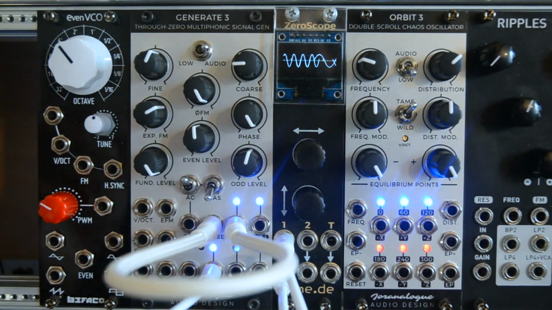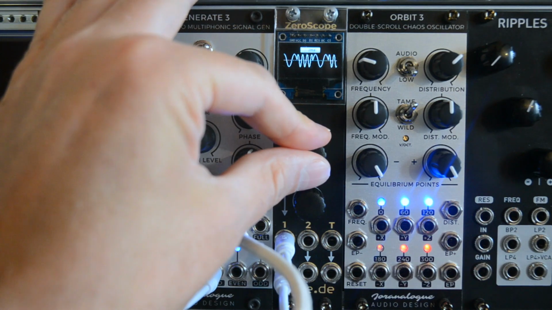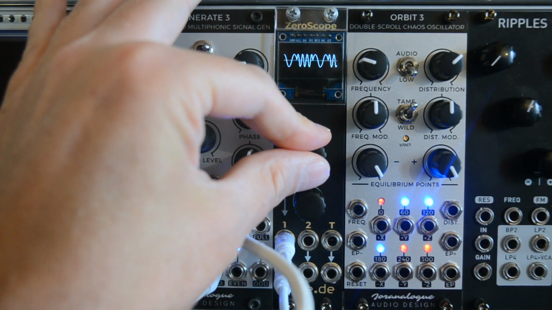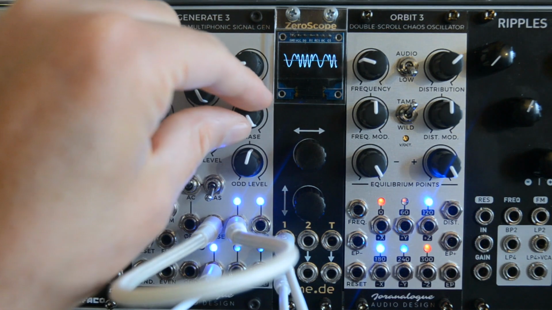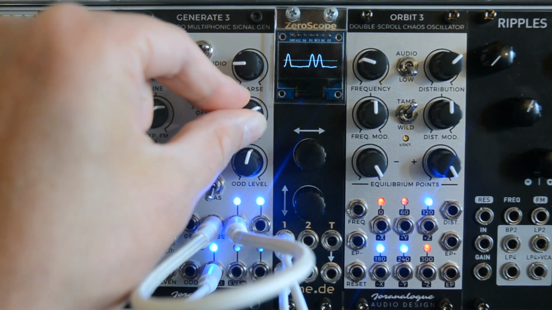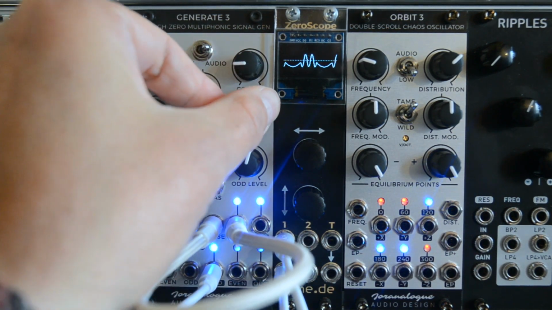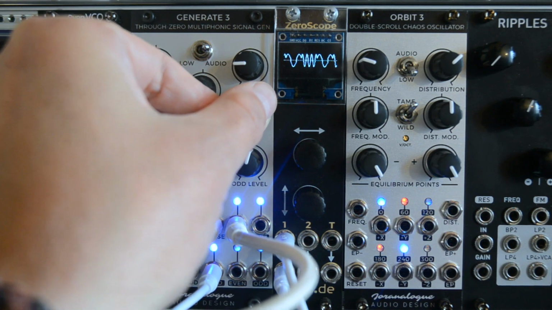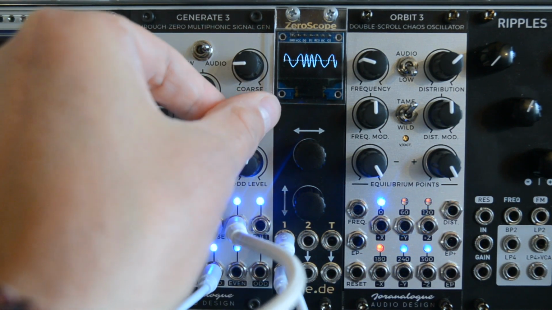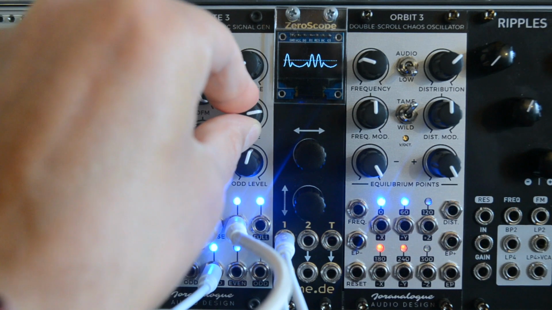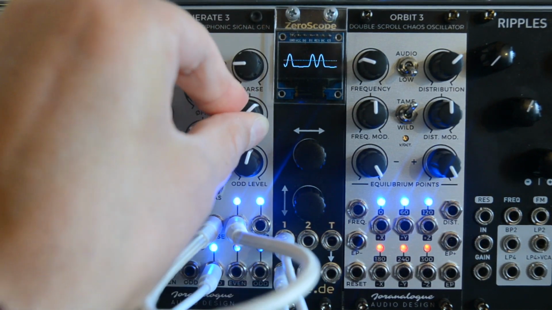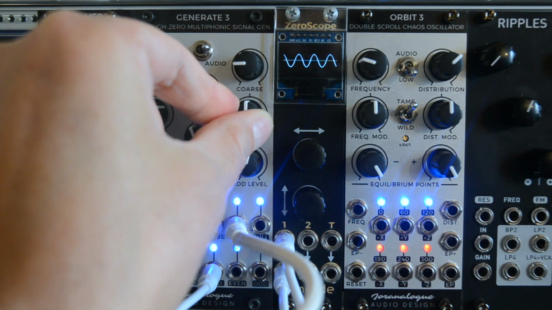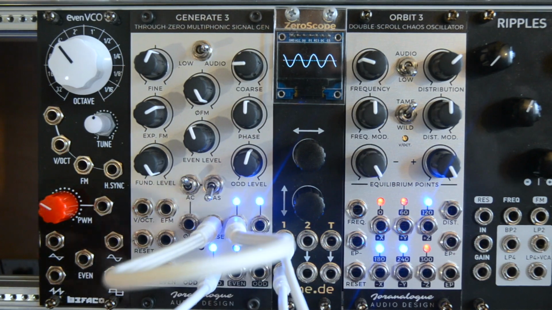Now my scope has some difficulties. When I zoom out, you can see it a little bit better. Let's do that again, but in the opposite direction. Now we can do even more.